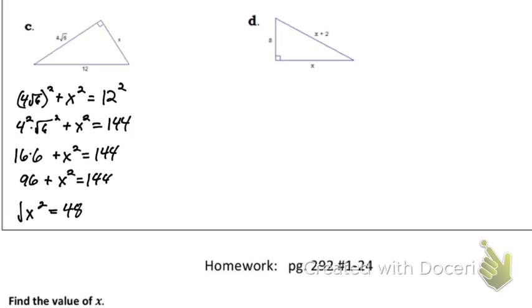All right, now I'm going to take the square root of both sides. It is not a perfect square root, so we have x equals square root of 48. But are there any perfect squares that go into 48, Sabrina? Radical 4, radical 4, radical 3, and that would be 4 radical 3.